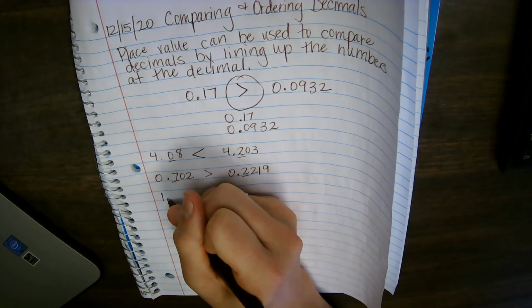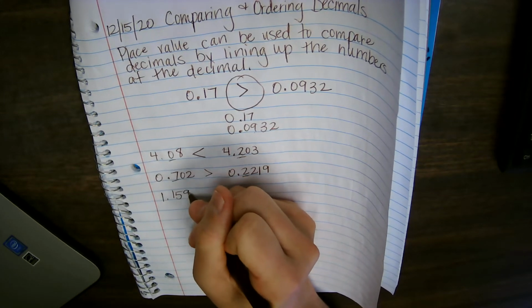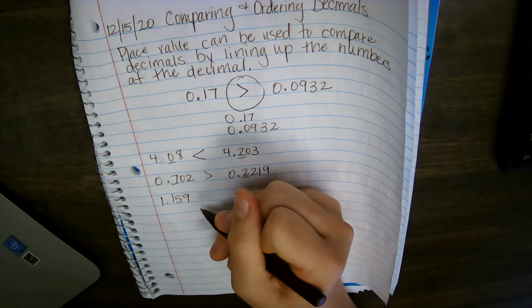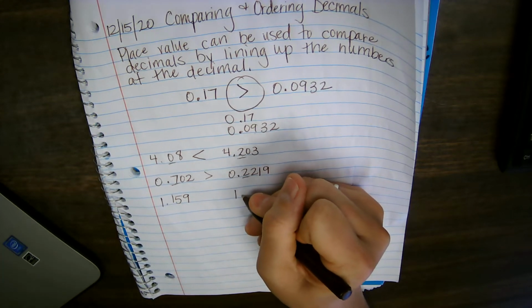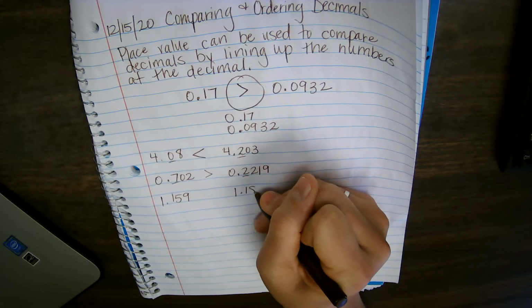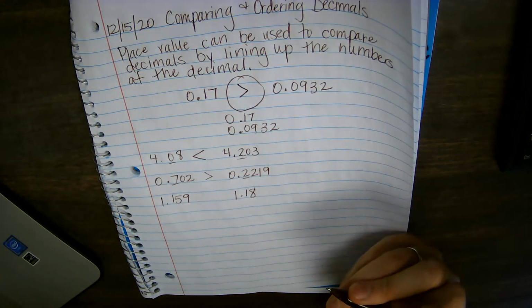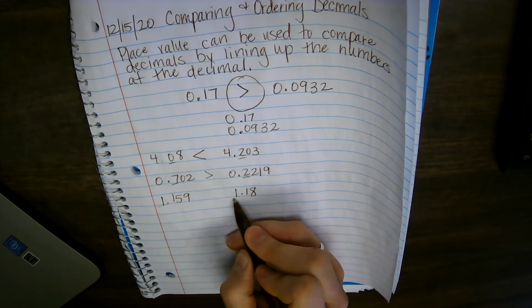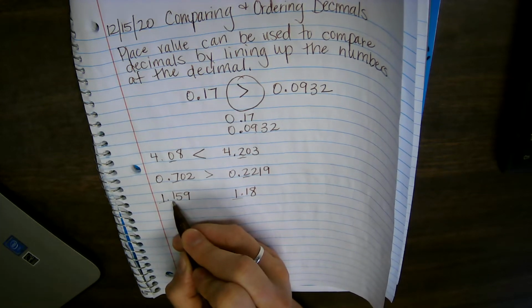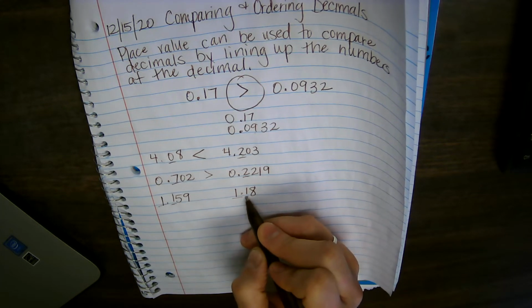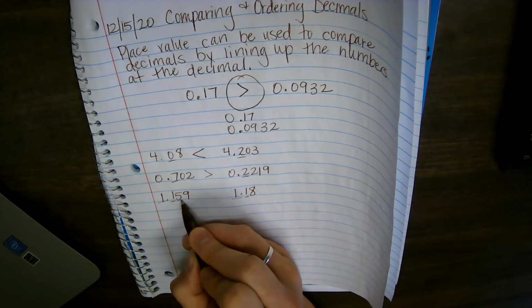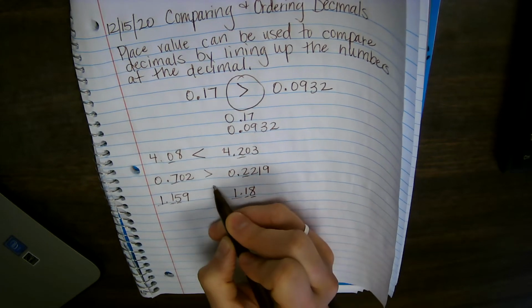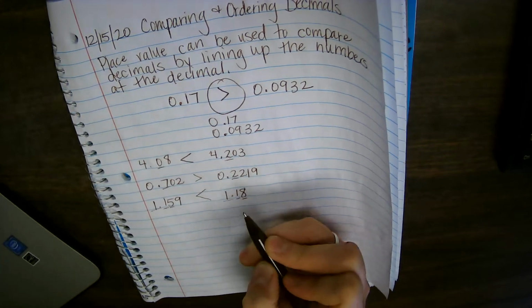So 1 and 159 thousandths compared to 1 and 18 hundredths. So here's the same, here's the same. Right next to the decimal on the right is the same. But when we get to the 5, the 8 is bigger, so it's going to go this way.